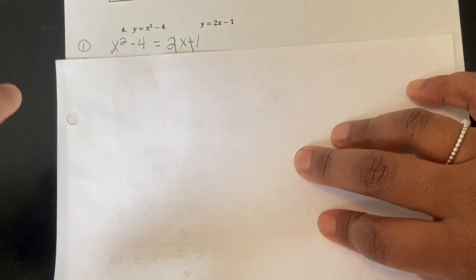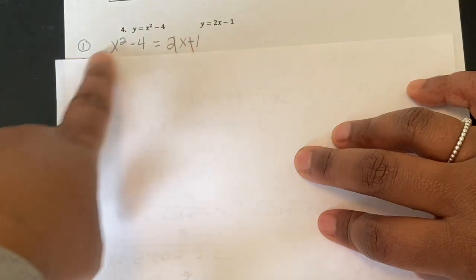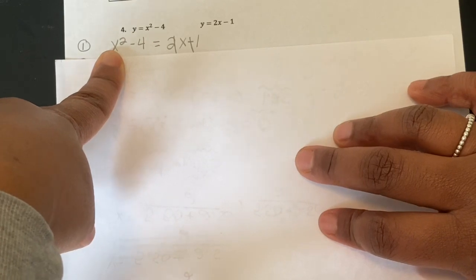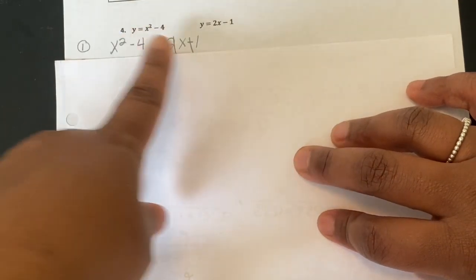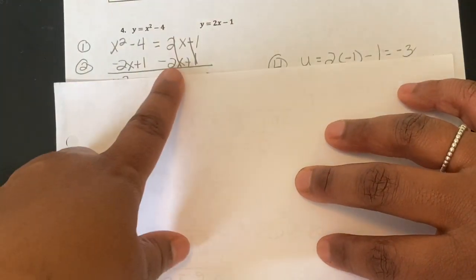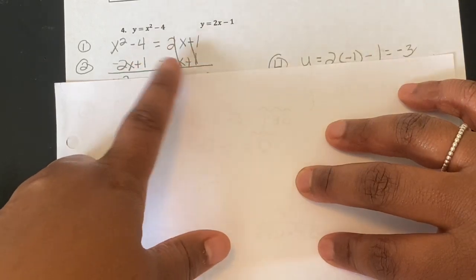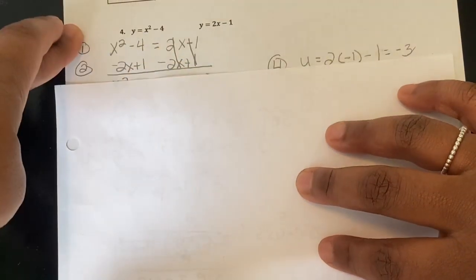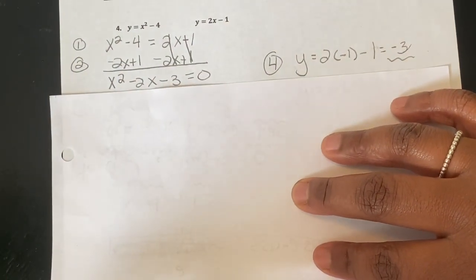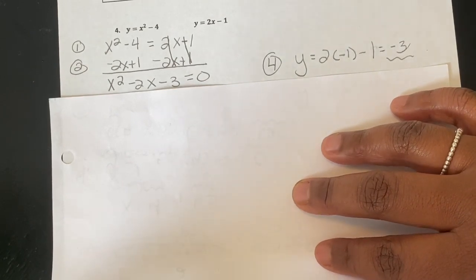Now I have to combine like terms or move everything to whichever side will keep the x squared term positive. Since a is 1 here, I keep it as 1. So I'm going to move everything from the right side to the left side by doing the inverse operation. Instead of 2x minus 1, I have negative 2x plus 1 on both sides. That gives me x squared minus 2x minus 3 equals 0. This quadratic is what we're going to factor to solve for our x values.